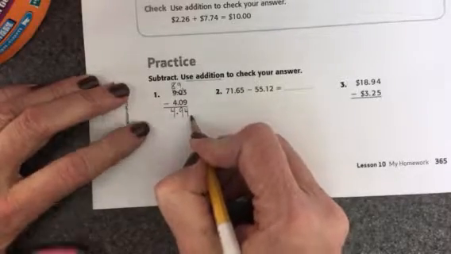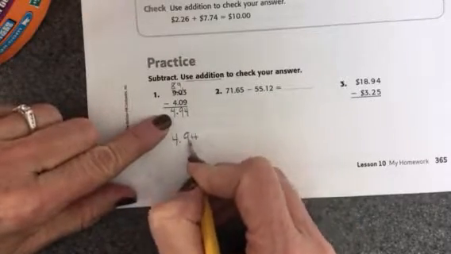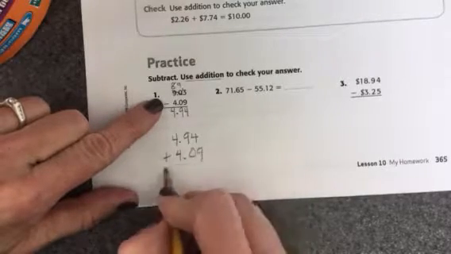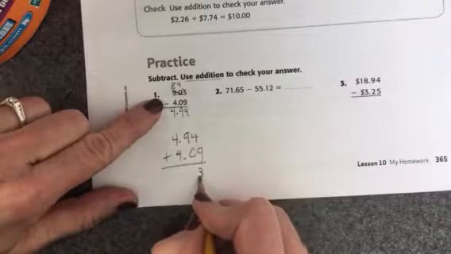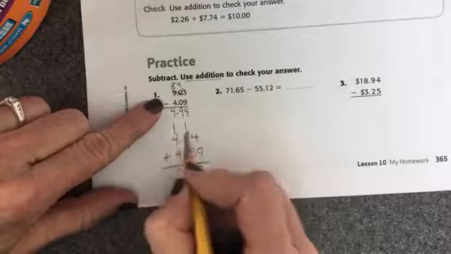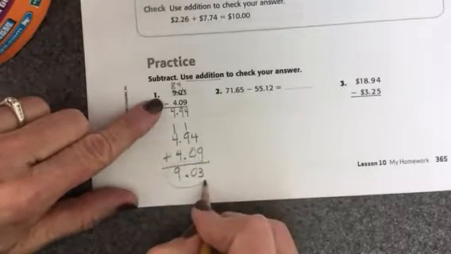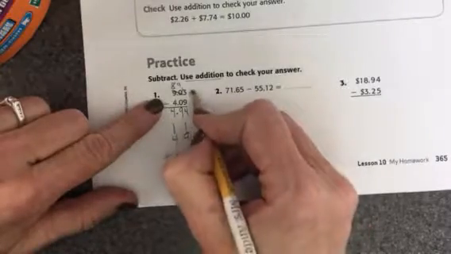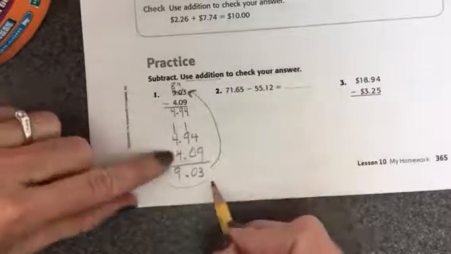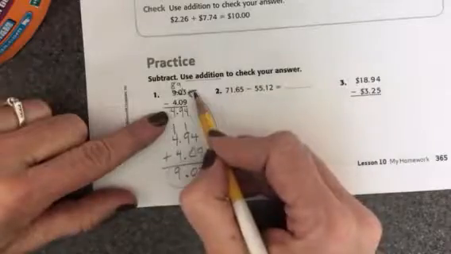Now I'm going to use addition to check my answer. So I will take $4 and 94 hundredths, and I'll add 4 and 9 hundredths and add these together. 4 plus 9 is 13. 1 plus 9 is 10. Oh, I forgot to put my decimal in. I'll do it now. 1 plus 4 is 5, plus 4 more is 9. 9.03, and if I look up here, that's what I started with. So when I use addition to check my answer, now I know without a doubt that that is the correct answer because I checked with addition.